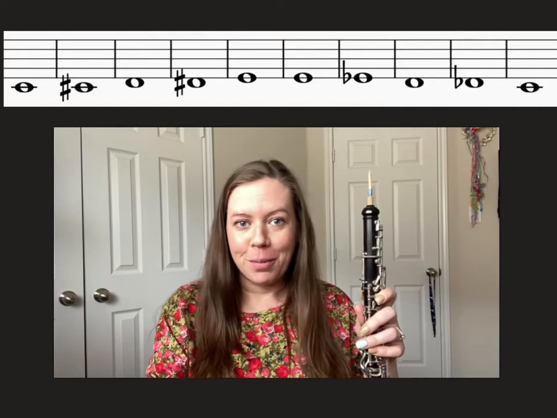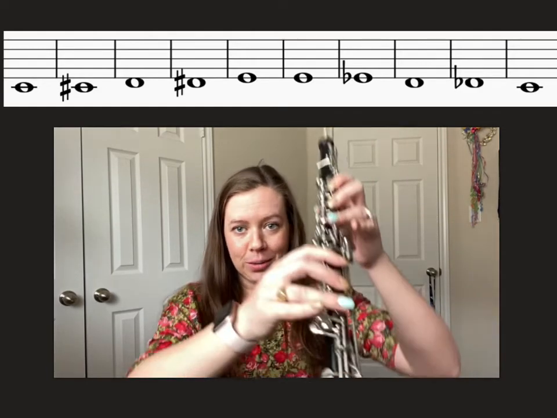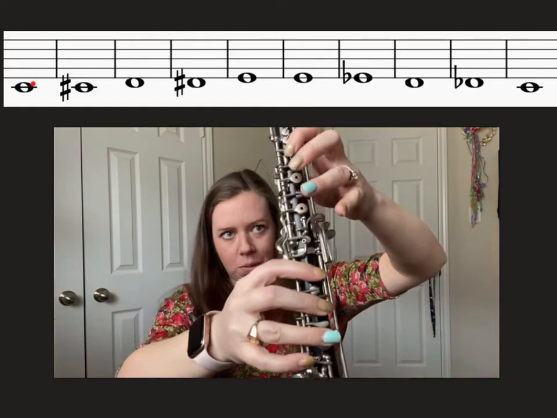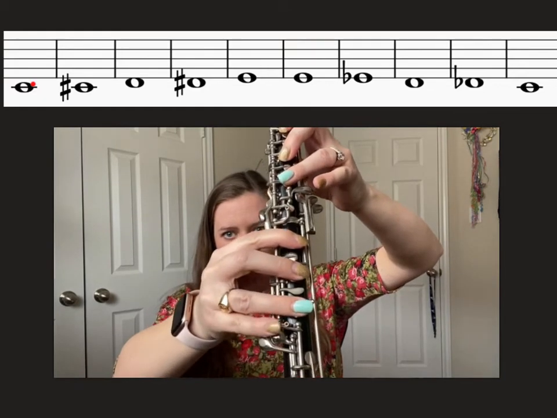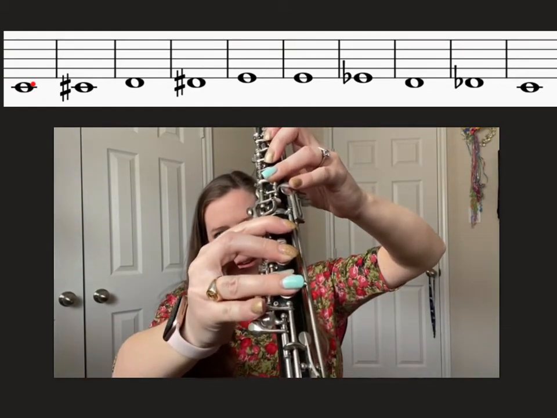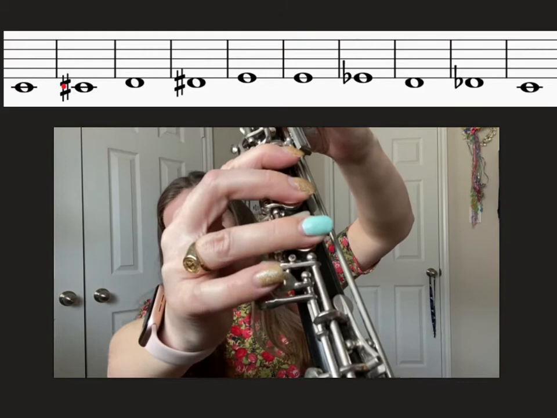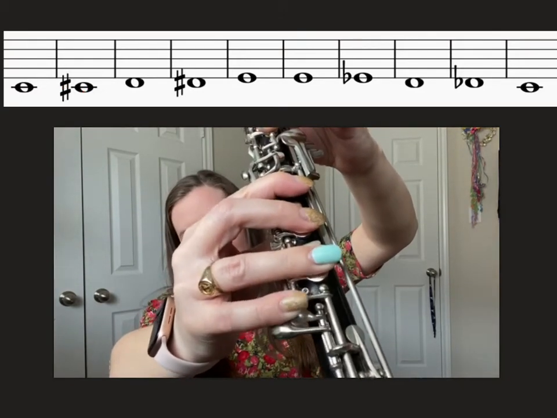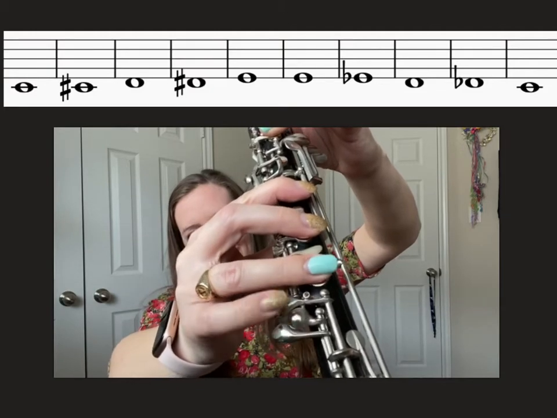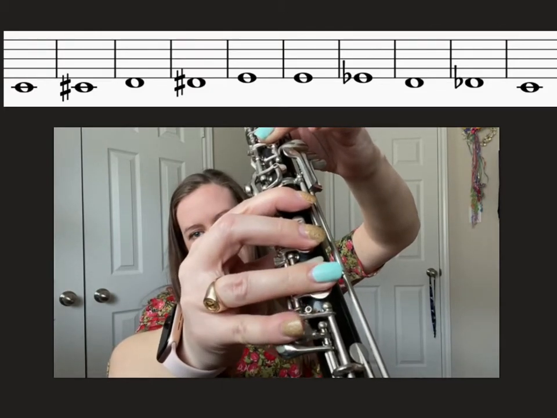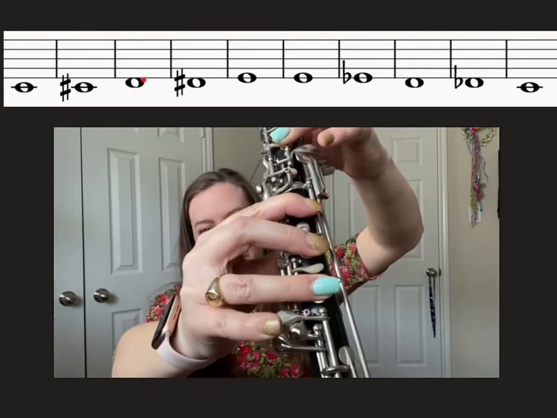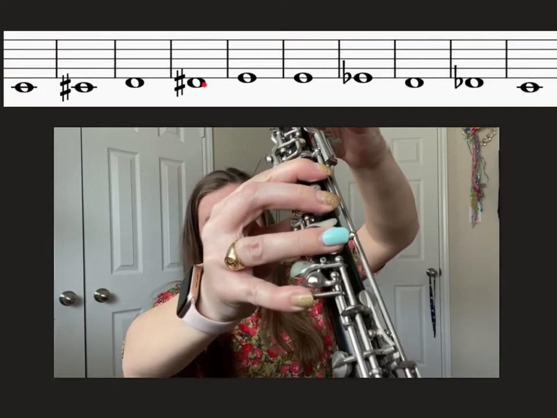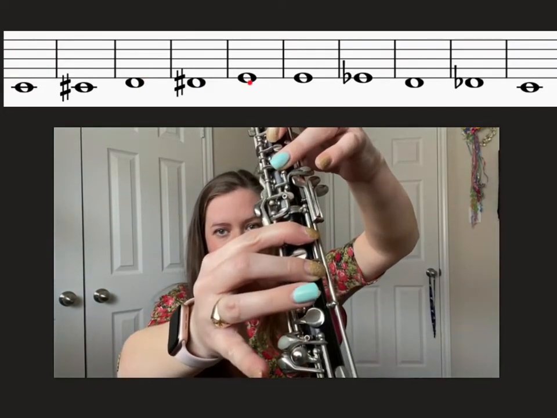In this part of the chromatic scale, we're going to start on low C. So we've got 1, 2, 3, 4, 5, 6, and your C key. Your second note is going to be C sharp, which is that middle bubble key. So you have to kind of rock from C to C sharp with your pinky. You can do it. So C, C sharp, low D, D sharp, and then E.